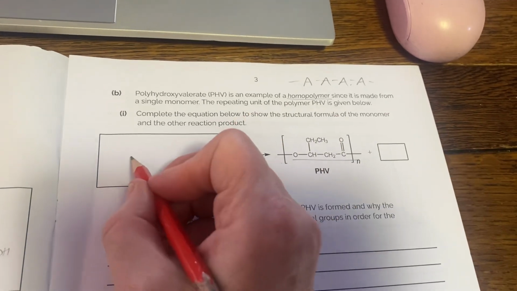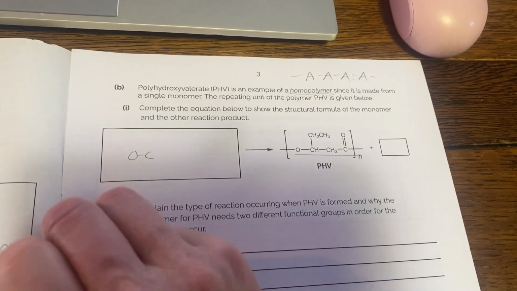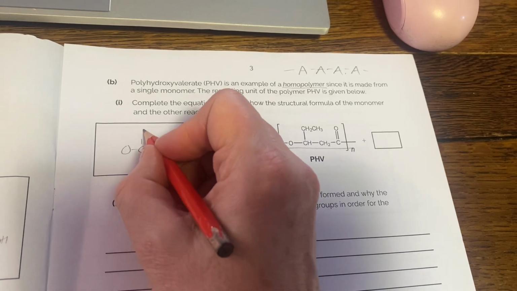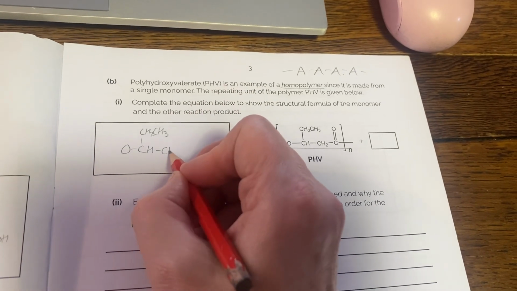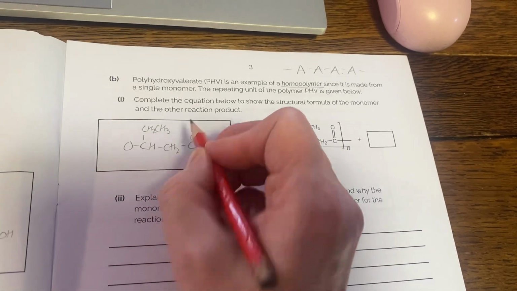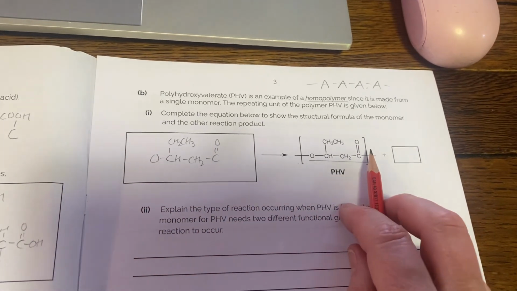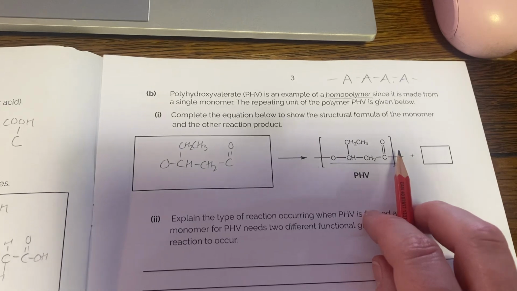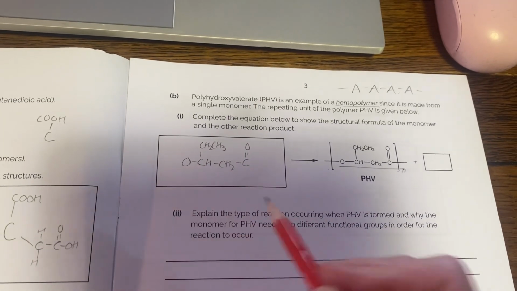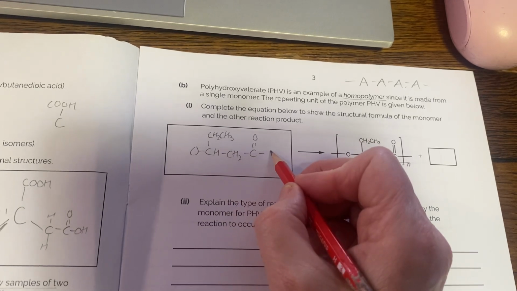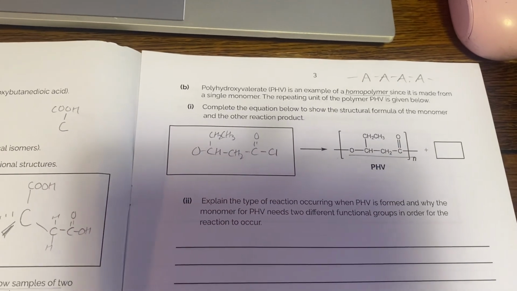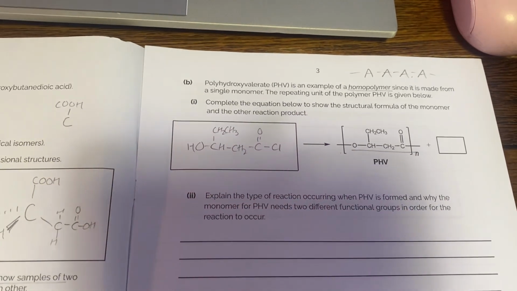We copy this entire skeleton here, and then we just need to reform the functional groups. So because we're making a polymer, we're only making polyesters or polyamides, and obviously there's no N, so this is a polyester. So it must have come from either a carboxylic acid or an acyl chloride. I'm going to choose an acyl chloride and an alcohol.